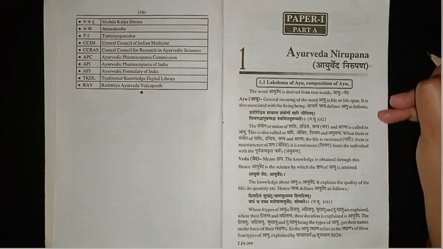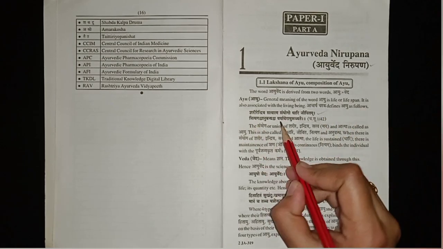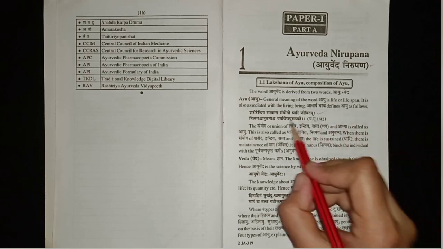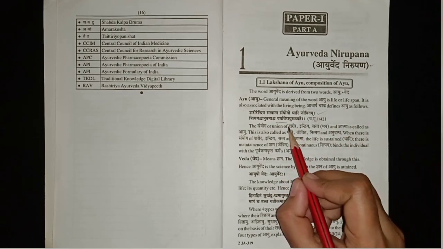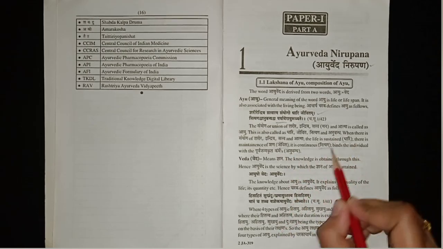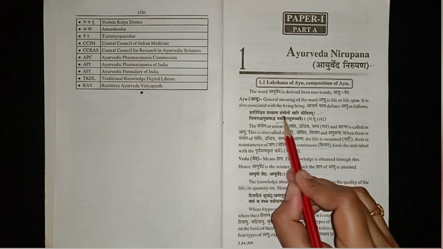Under Ayurveda nirupana, first and foremost, what is the definition of Ayu? Sharirendriya Sattvatma Samyoga Dhari Jivitam Nityagascha Anubandhascha Paryayahi Ayuchate. Here you need to remember the Paryaya, it may come for MCQs: that is Dhari, Jivitha, Nityaga and Anubandha. And what are the components of Ayu? Sharira, Indriya, Sattva and then Atma.